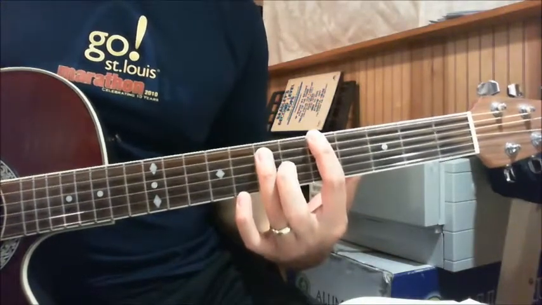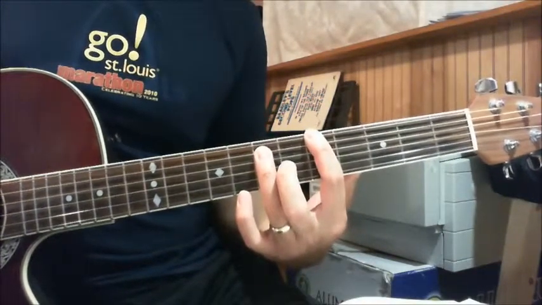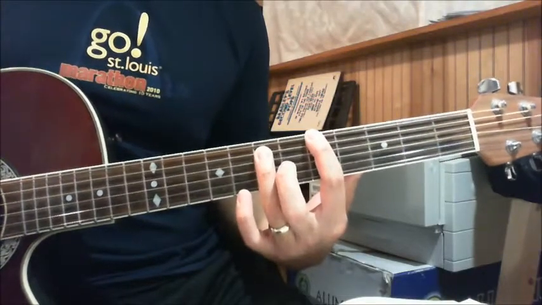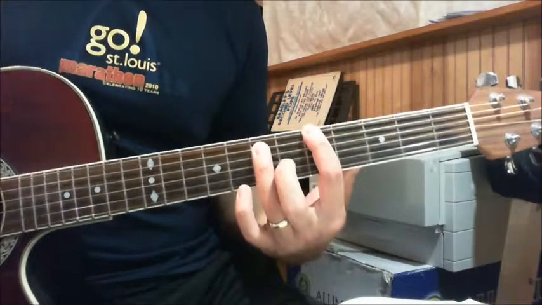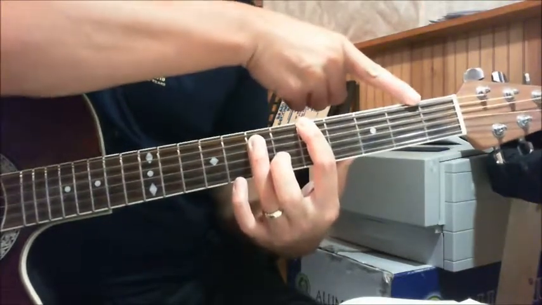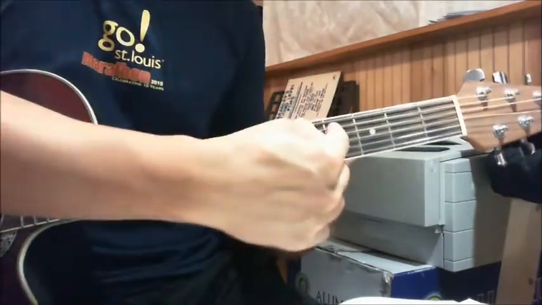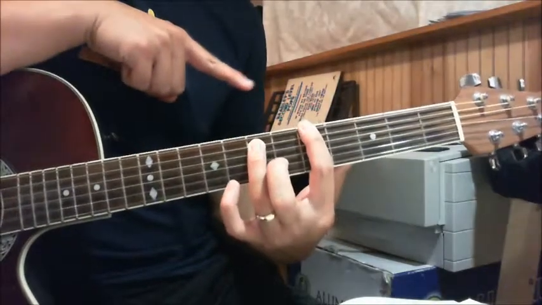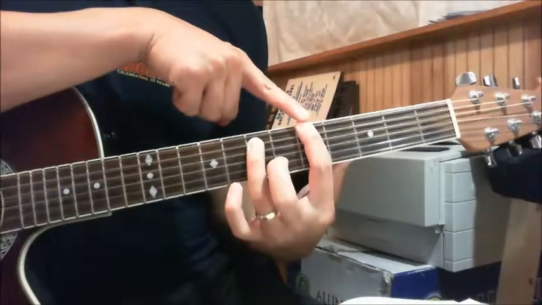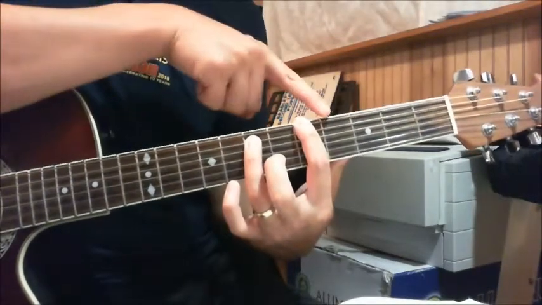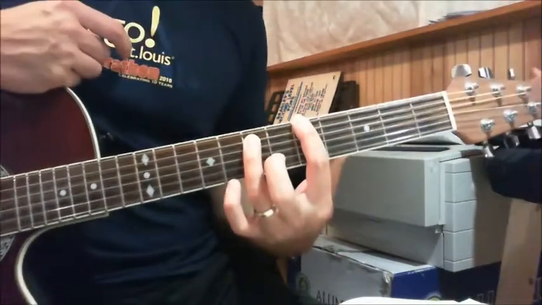Now A major is the perfect fifth from D. So now we add another sharp to it. So the A major scale has 3 sharps. We already had the F sharp. We already had the C sharp. Now we're going to add the note right behind the A note, which is a G sharp. So the A major scale has F sharp, C sharp, and G sharp. It has 3 sharps.